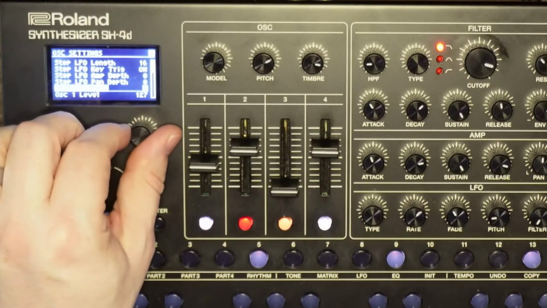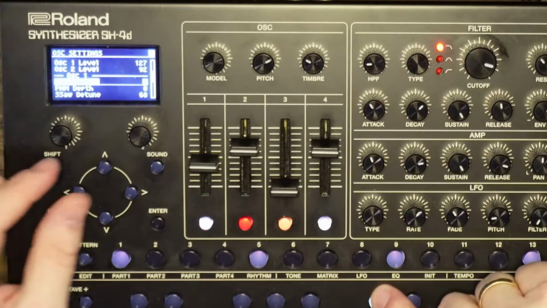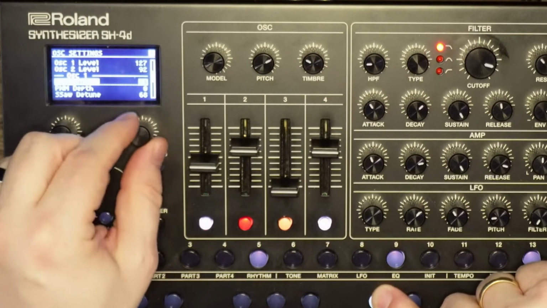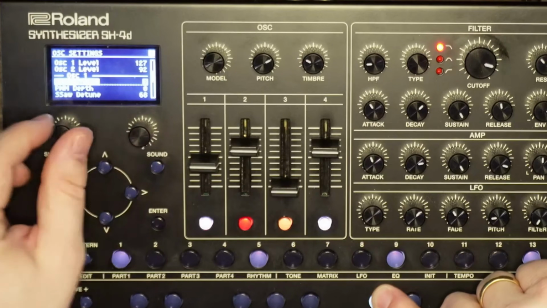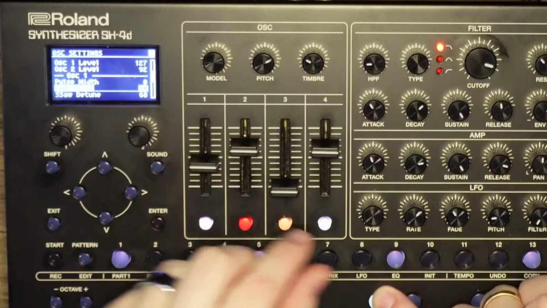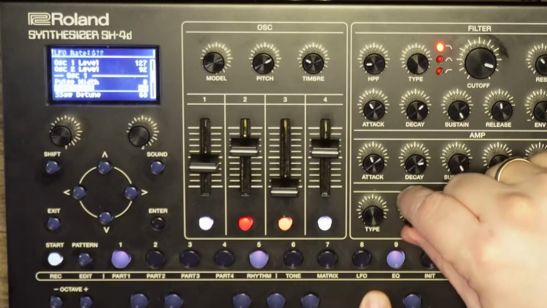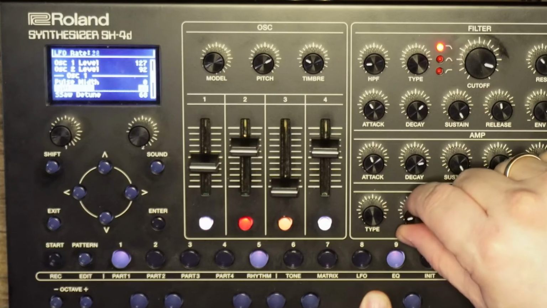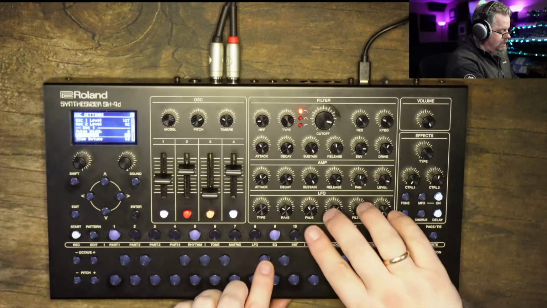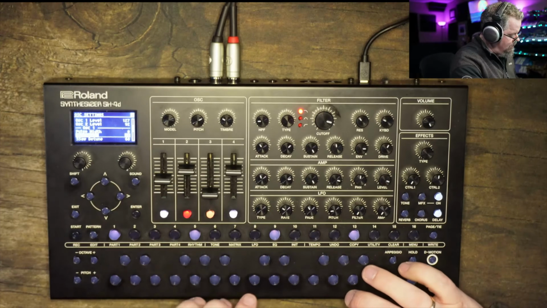Oops, back to 0. Oh, there's also pulse width and pulse. So you can mess with the pulse. And then you've got pulse width modulation. Actually, I'm not too sure which LFO it takes it from, whether it takes it from this LFO here, or from the LFO that we're using here, on the step LFO.